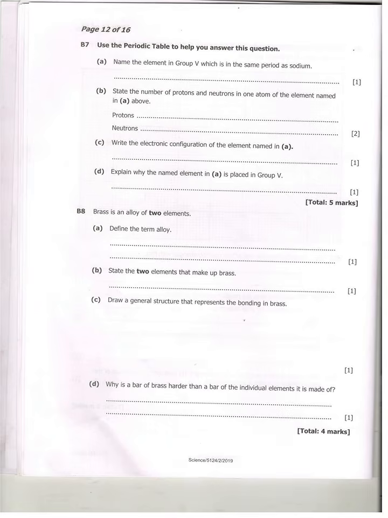So we are looking at now the element that is found in group 5, which is in the same period as 3. So on my periodic table here I have phosphorus.